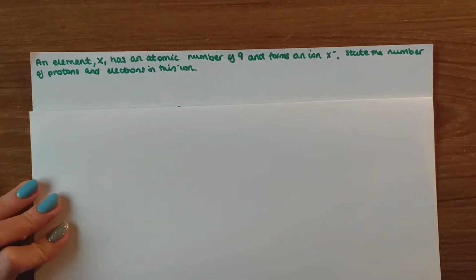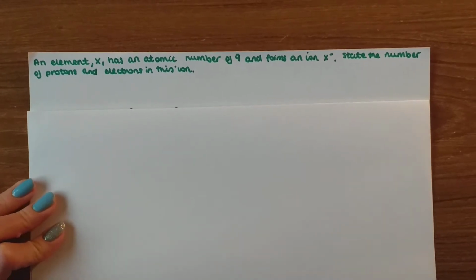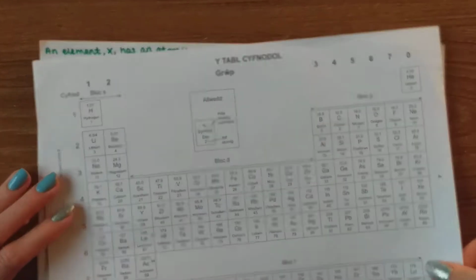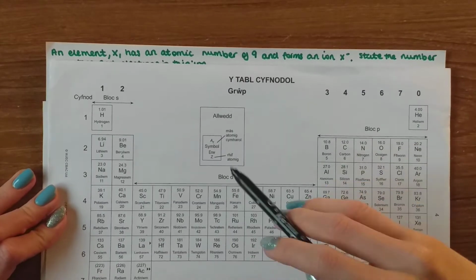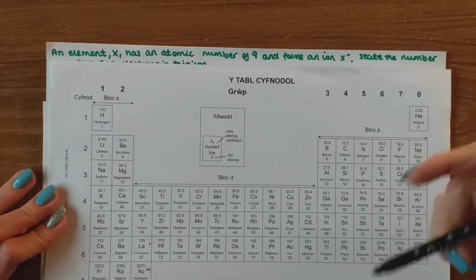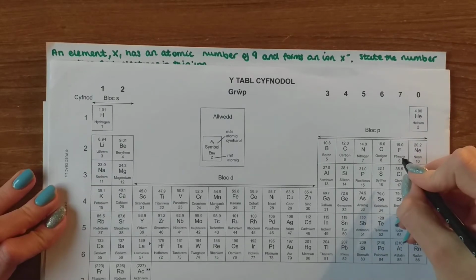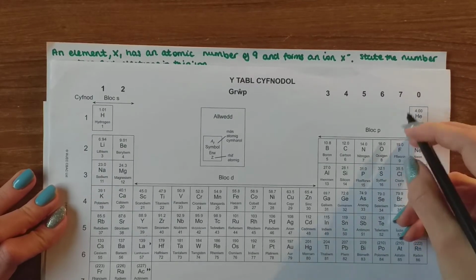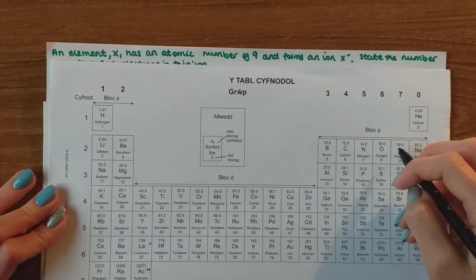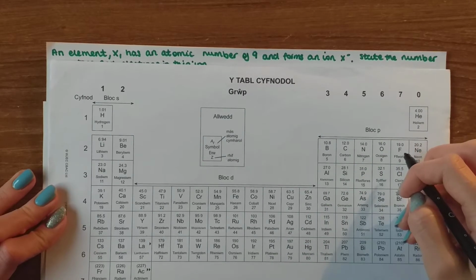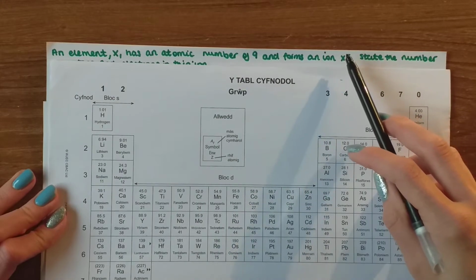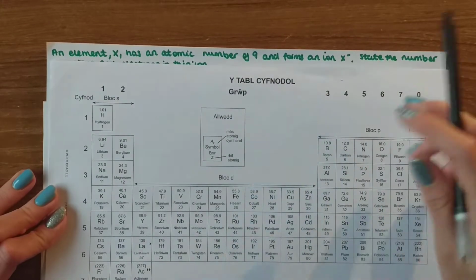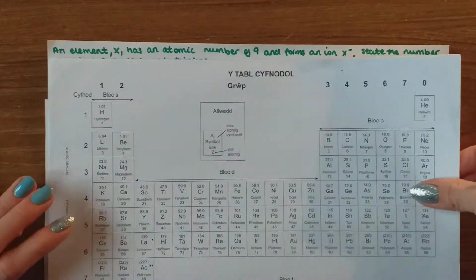So you don't have to know the element, but it's easier if you look at the periodic table, because it says it has an atomic number 9, and we know atomic number is the bottom number. So we've got fluorine. Fluorine is in group 7, so it needs one more electron to be stable. That's why it forms an ion X minus, because it has one additional electron, so minus.